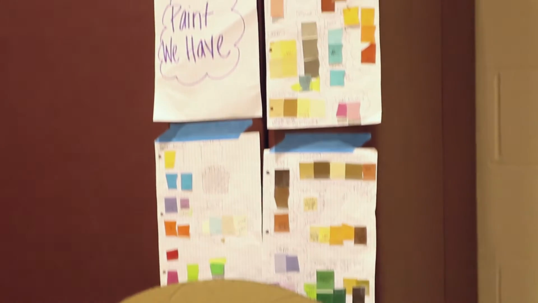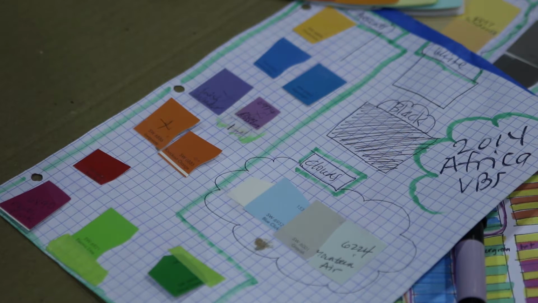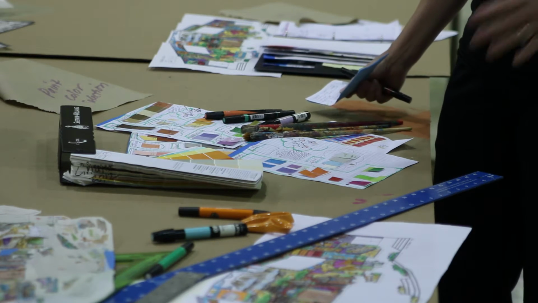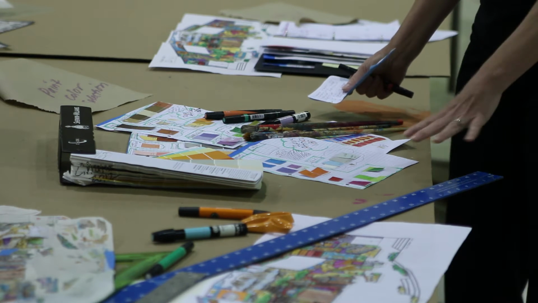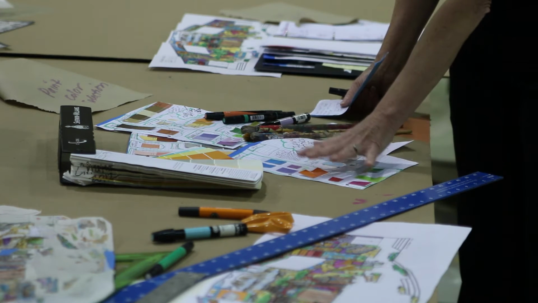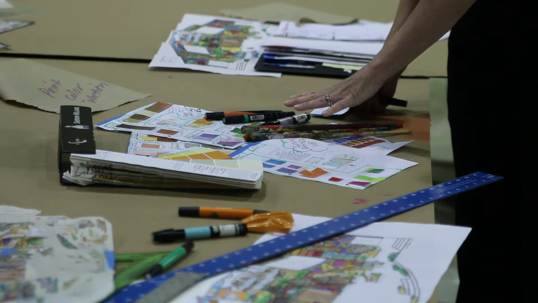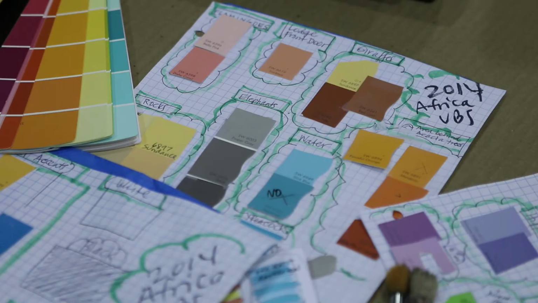So I have a palette of brights that are my palette almost every single year. No matter what the theme is, an Egyptian year, a safari year, a castle year, an amusement park year, I always pull from the same palette of brights, and then usually we have to add to that to represent the theme additionally. So this year, we're going to have a lot of neutrals, right?